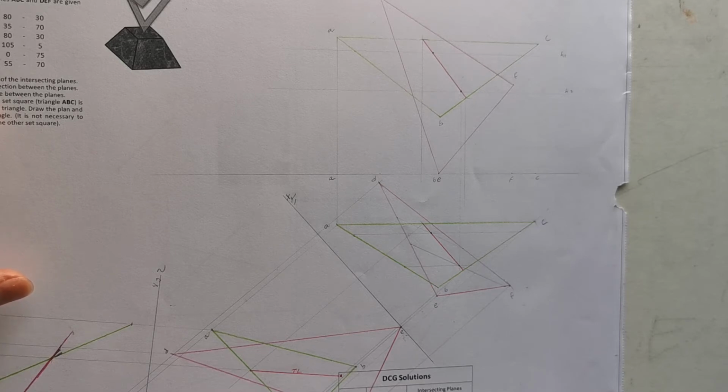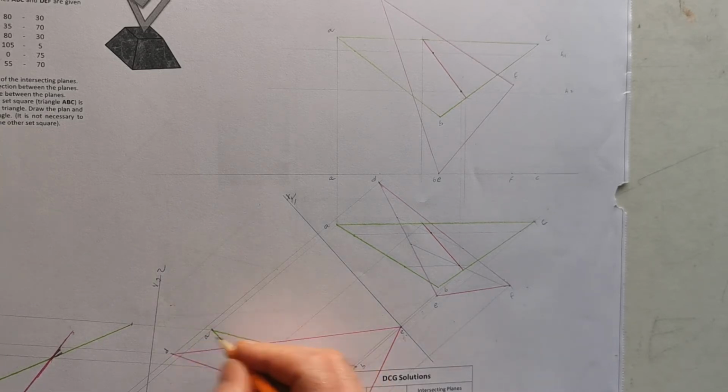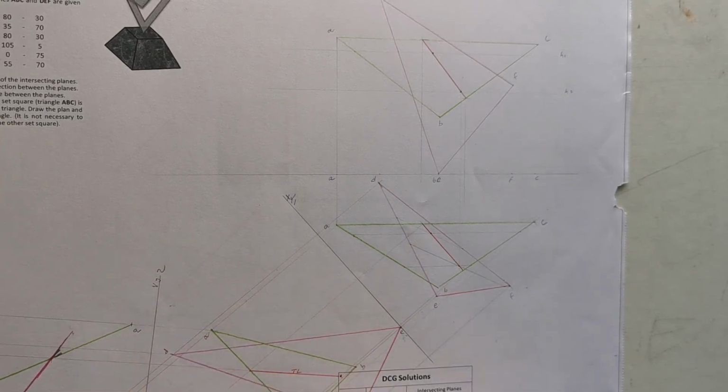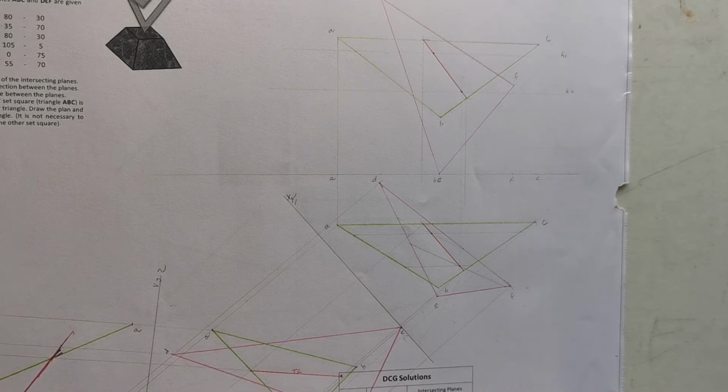Now the last thing we were asked to do here is the 10% offset. Okay, so I'm just going to label this A and that's C, and I'm going to find B, I think, actually.